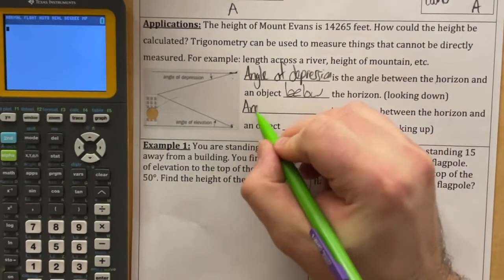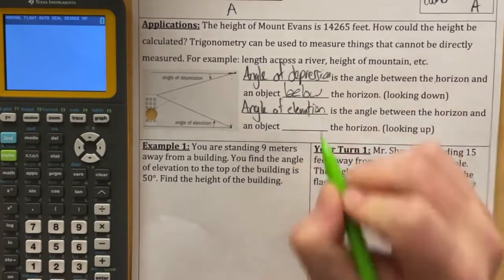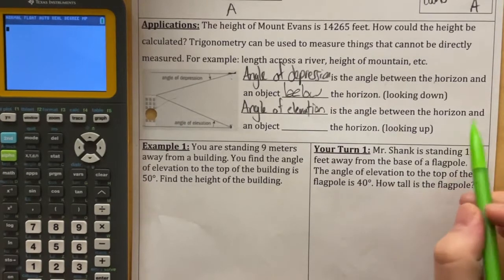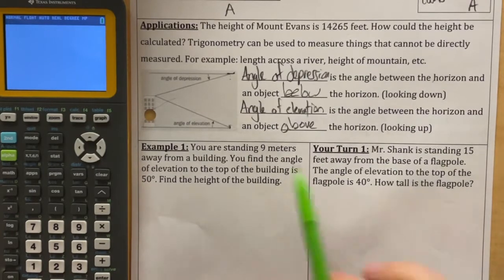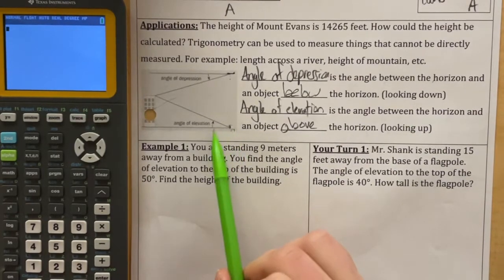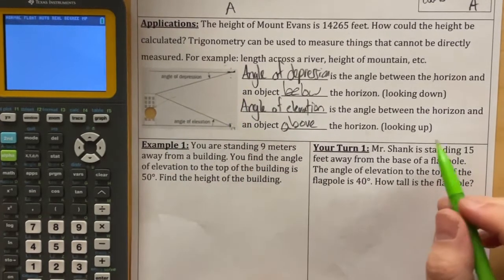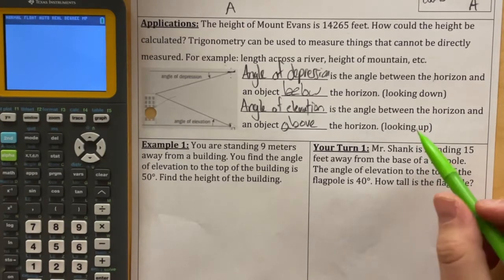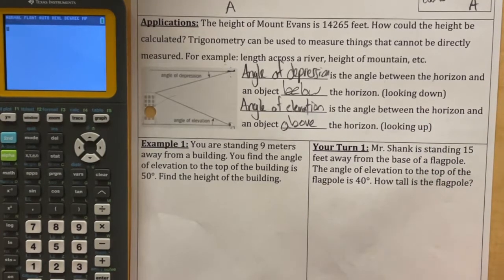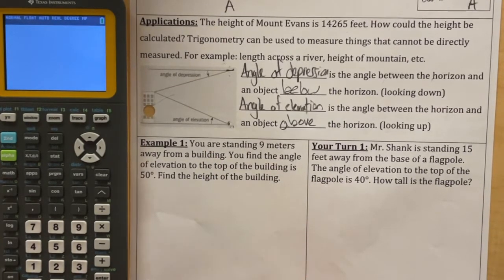And so then we have the angle of elevation. Angle of elevation is the angle between the horizon and the object above. So we're going to be looking up. So make sure you're saying, okay, if you're on the ground, you're going to be looking up to the top of the building, whereas if you're in the plane, you're going to be looking down. So this is very key because you need to be very careful when you're using these right triangles, and the tough part is going to be when we're going from the words to the picture. That is going to be the most difficult part, so be very mindful of that.